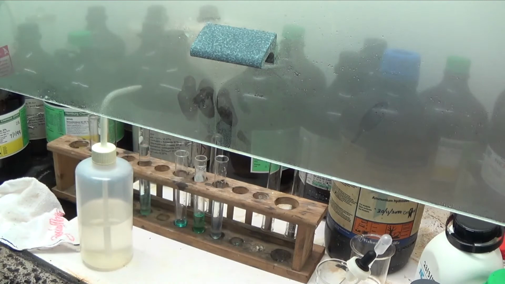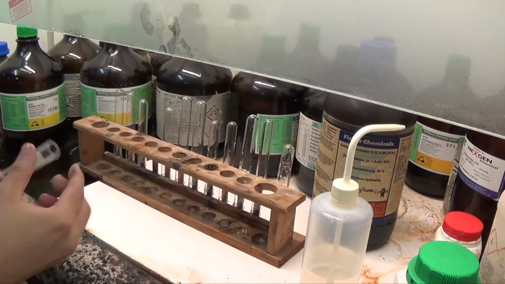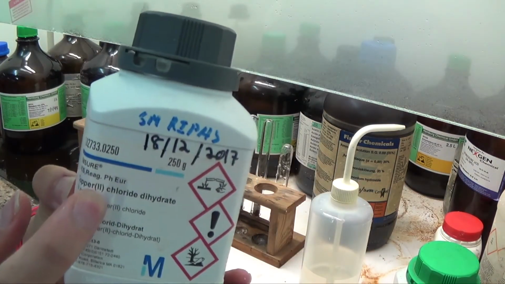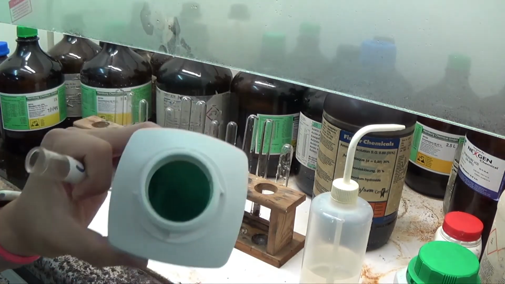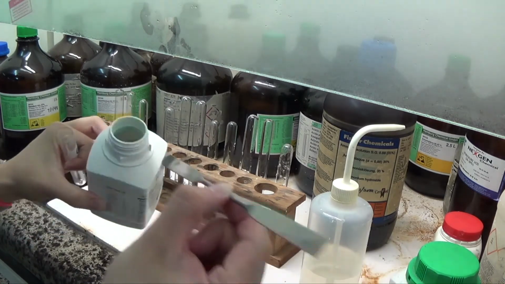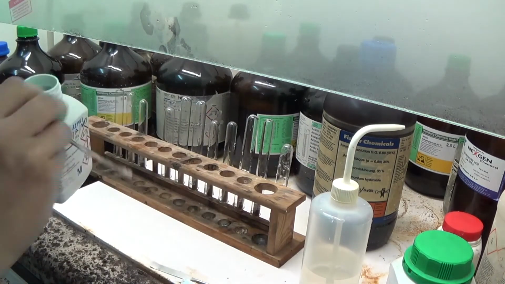Okay, so just to further drive home the message, we can get this compound called copper 2 chloride dihydrate. So this is copper 2 chloride. It's kind of blue greenish in color, but I'll just show you what happens when you dissolve it in solution. So you should get a clean spatula.